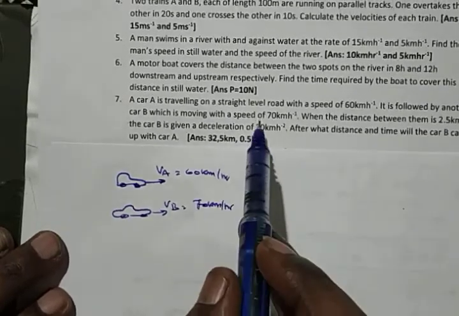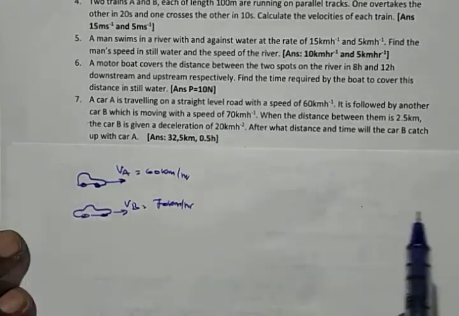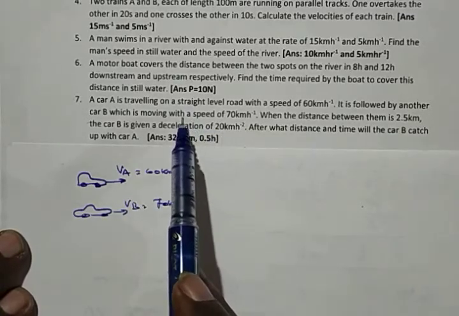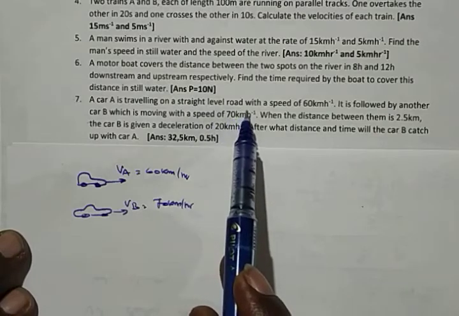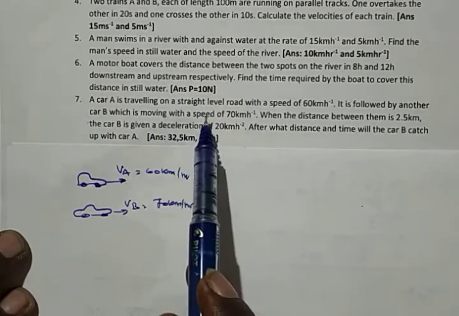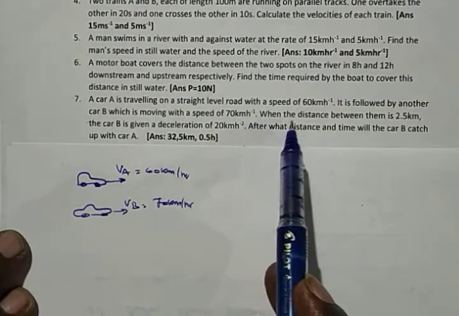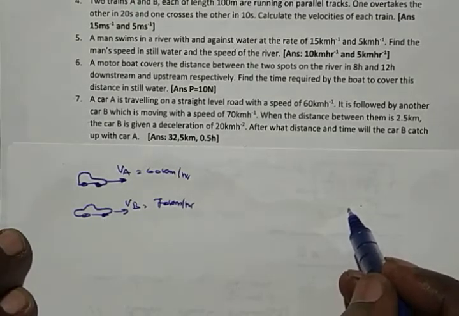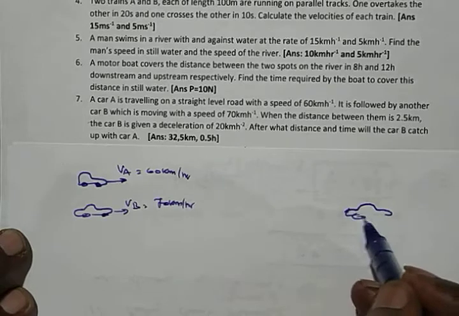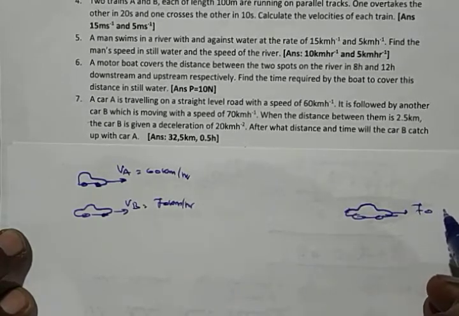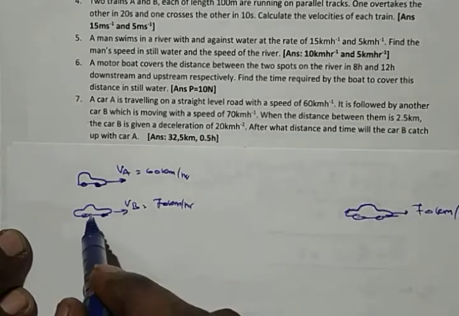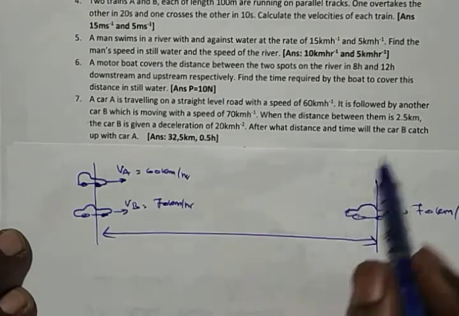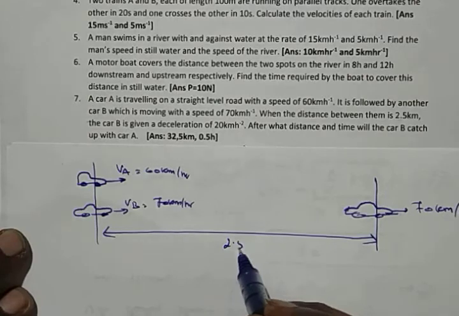And the instance which they say here is after a prolonged time. Both of them are going in the same direction on a straight level road, moving with the same speed, with a distance between them of 2.5. It looks like this car has already gone far away with a speed of 70 kilometers per hour. So there is an appreciable distance here, and the distance is 2.5 kilometers.